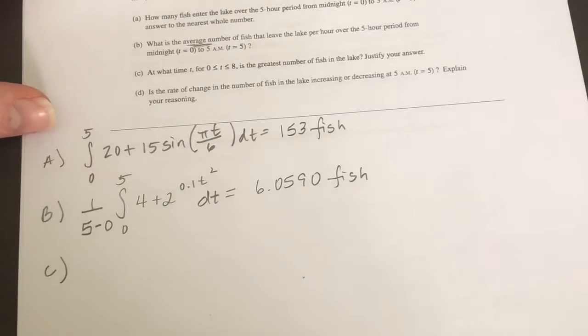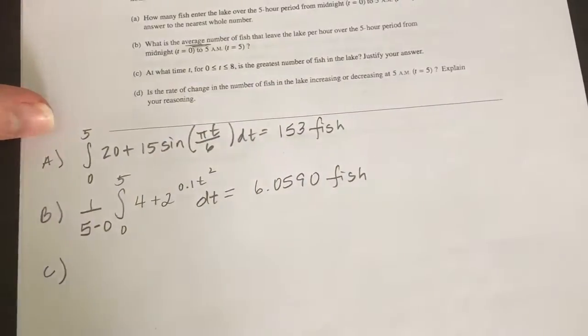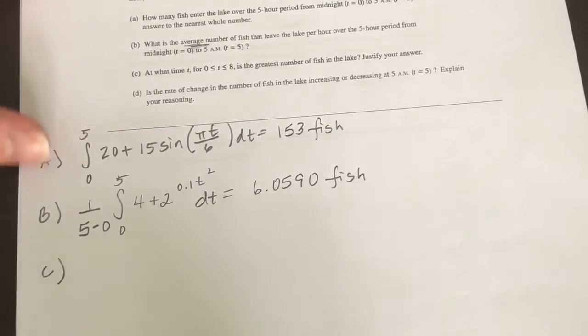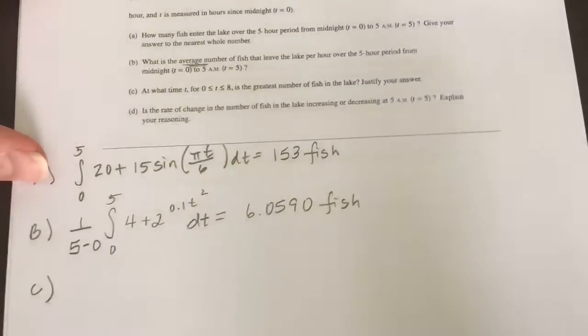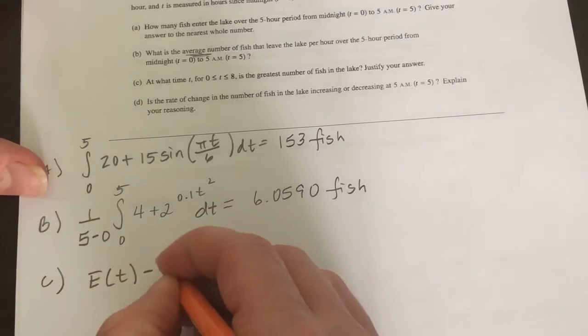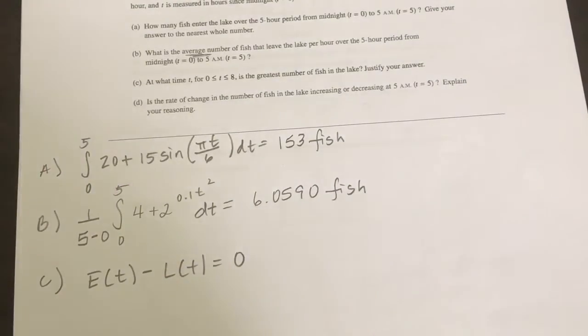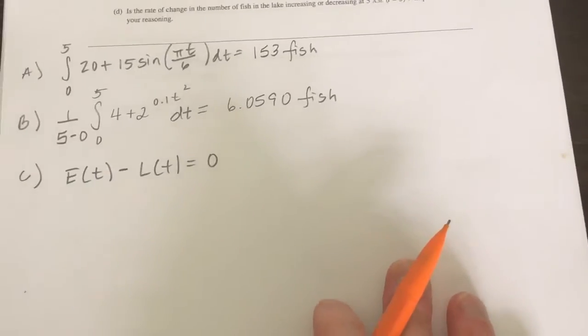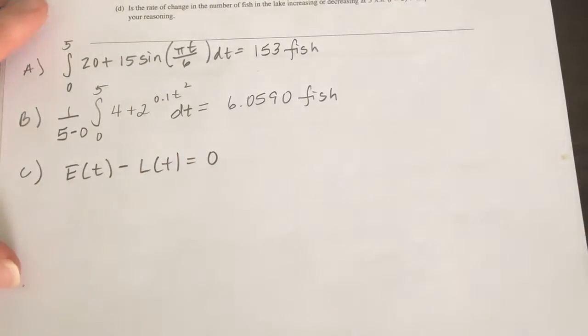Part C. It says, at what time is the greatest number of fish in the lake? Justify your answer. Okay, so this is an absolute max and absolute min problem. So when we do absolute max and absolute min problems, we have to find our critical points first. Your critical points occur where the derivative is equal to 0. Okay, where our rate is equal to 0. Now, our E of t and L of t are both rates. They're both derivatives.